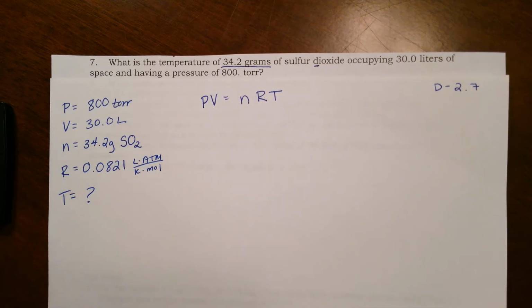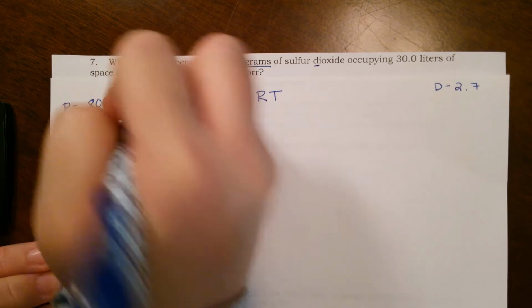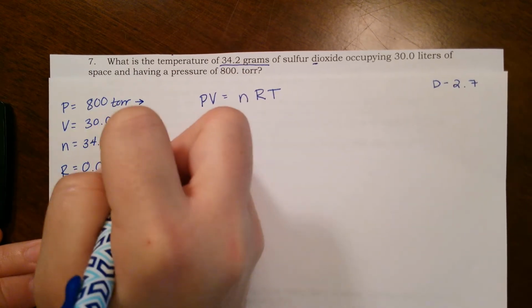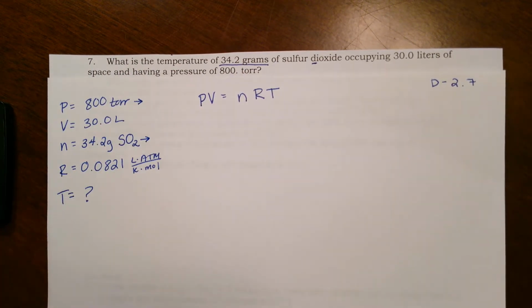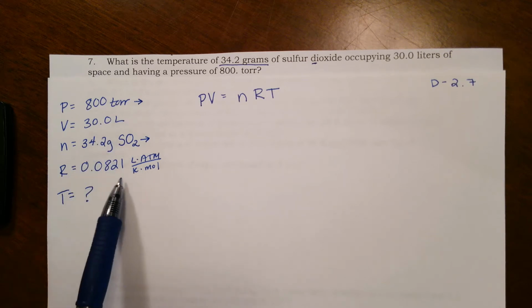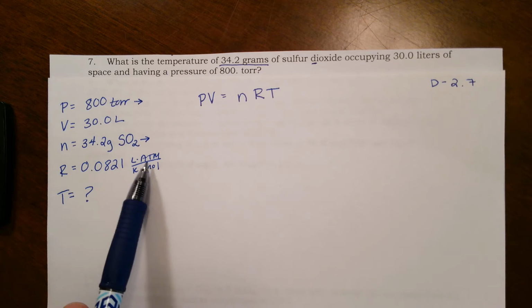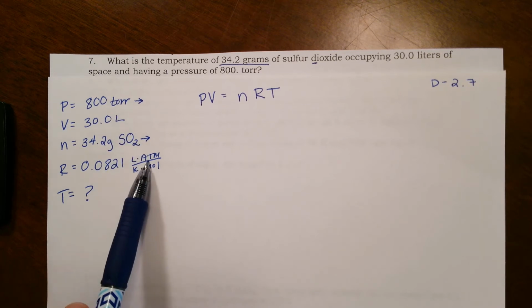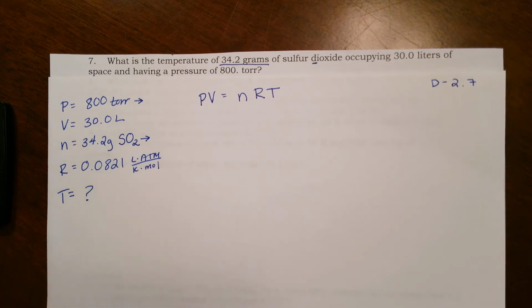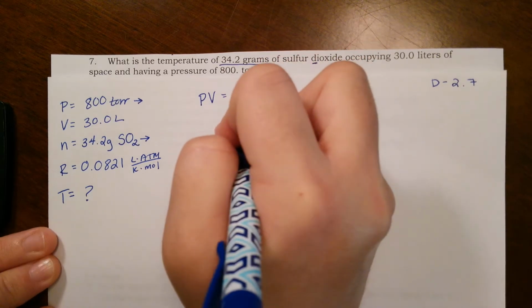So that's our unknown. So before we can get started plugging it all in, we got to do a couple conversions. The two we have to do are going from torr to ATM, and going from grams to moles. The reason we have to do both of those is because our gas constant tells us all the units we have to have. So we don't have torr, we have ATM, and we don't have grams, we have moles. So let's go ahead and do those conversions.